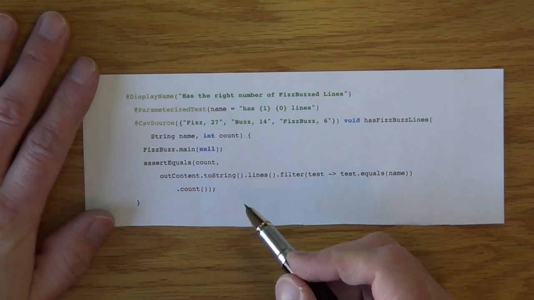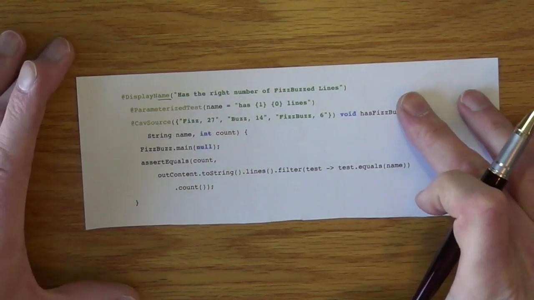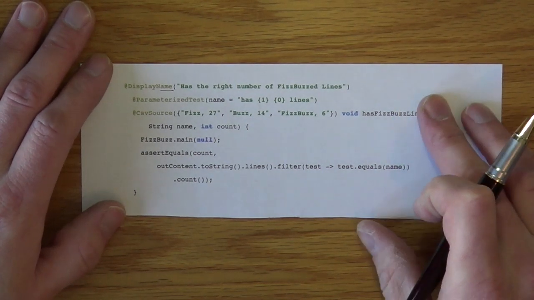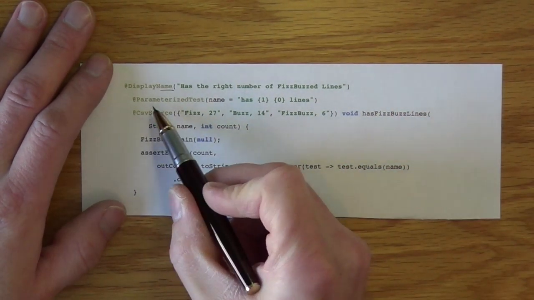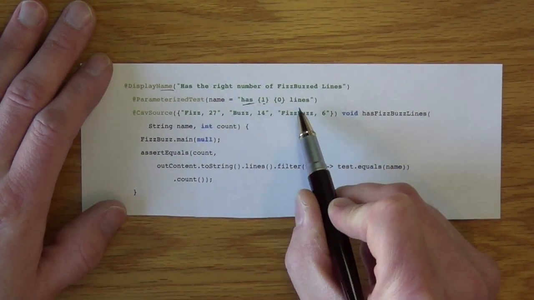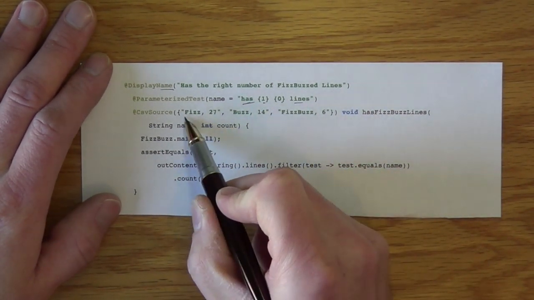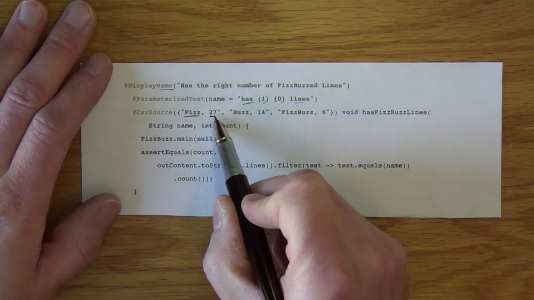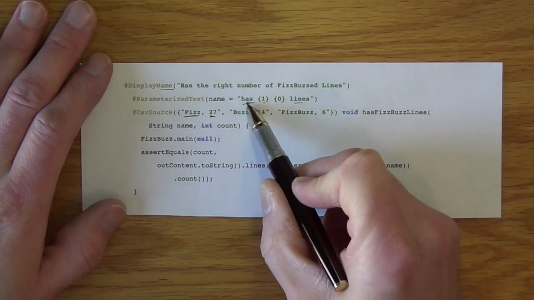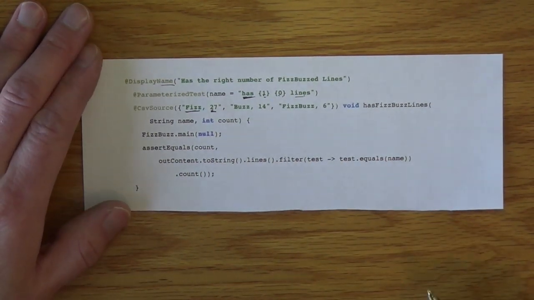So this is a JUnit 5 parameterized test. We're giving it a nice display name for the grouping of the tests so that when it prints out in console or in your IDE, it looks good. We're giving each test a name of has, and then parameters, lines. So the way that we're setting up the parameters here is the first one is going to be the name of the thing, and then the second one is the count that we expect. So here this will print out something like has 27 fizz lines. And so that's a pretty good output.